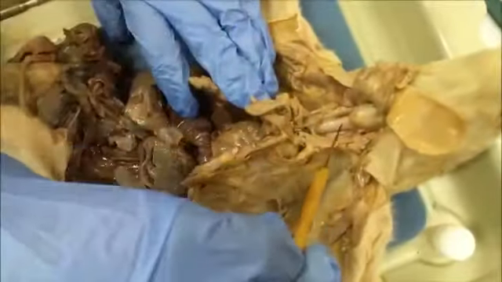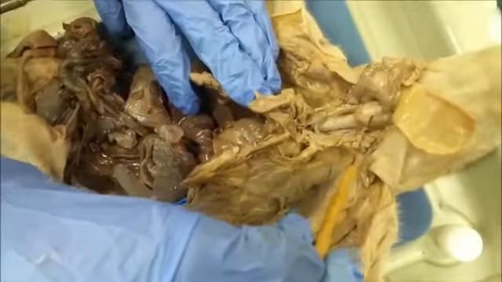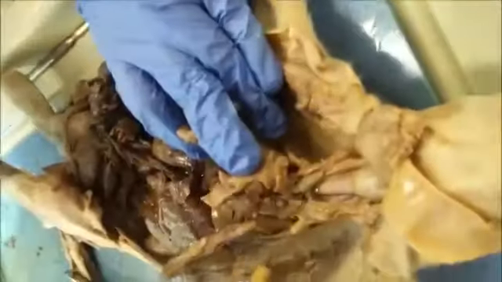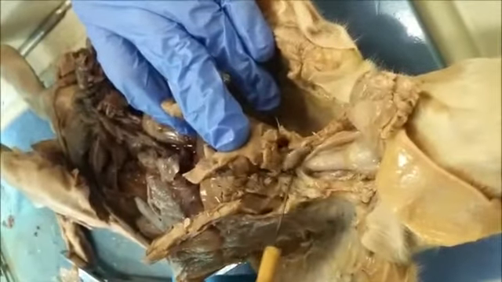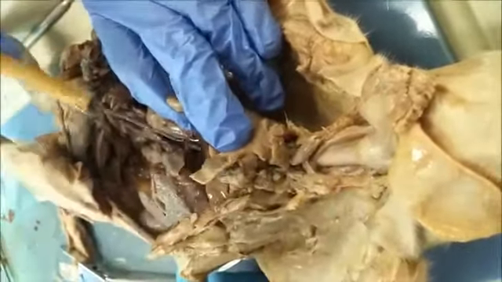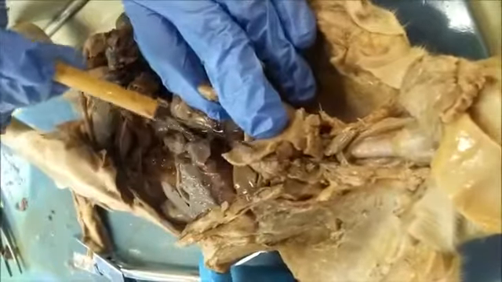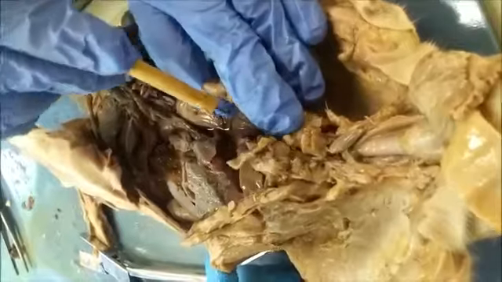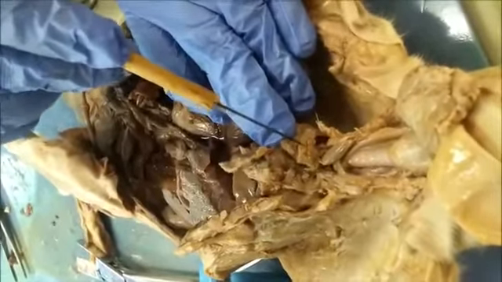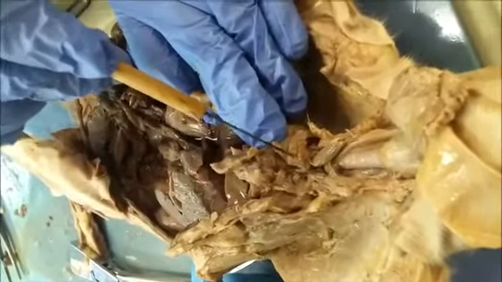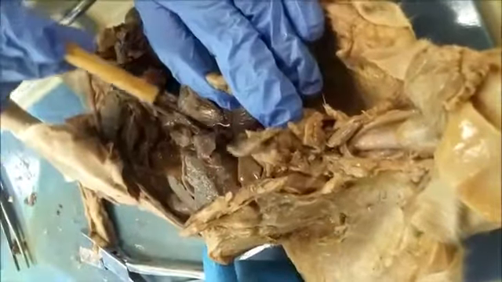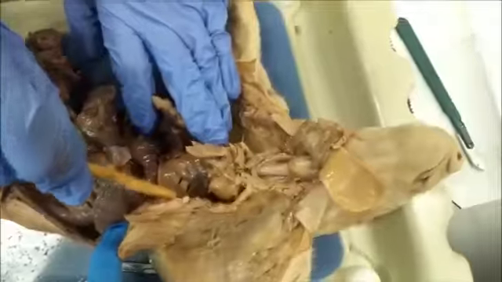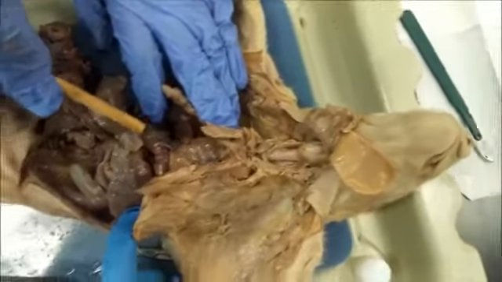Alrighty, here is the trachea, here is the larynx, the voice box, and down right here is the thyroid gland, this little bulb right here. And here is a lobe of the thymus gland, and here's another lobe. It's kind of hard to see, but they look different from the flesh around them.